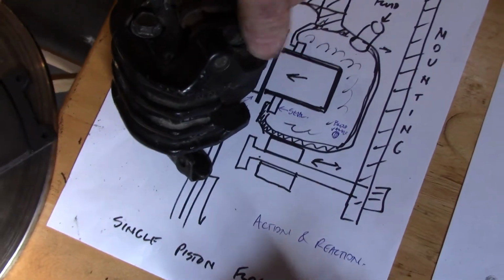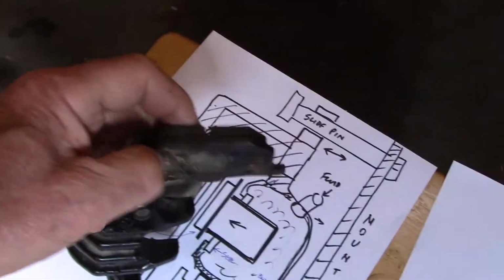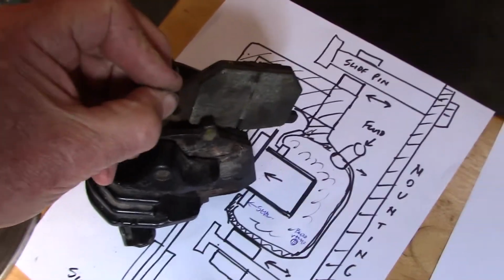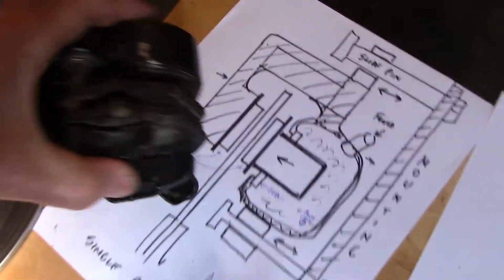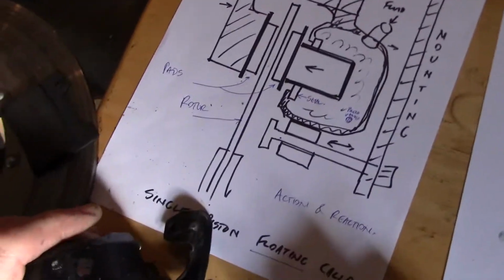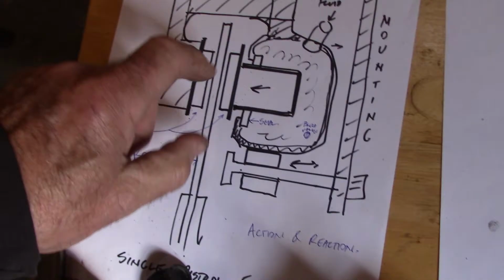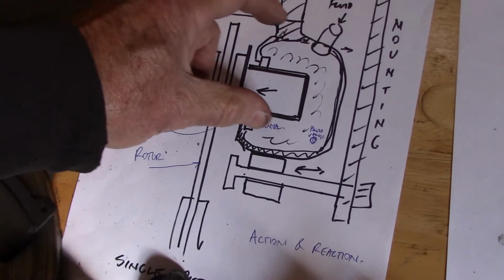And you can see here how the calipers are held in by pins, and that's the pad material. This one, what can happen on these motorbikes, and this is the reason I mention it, is that these pins can seize on old bikes. So what happens is this whole assembly won't move over.